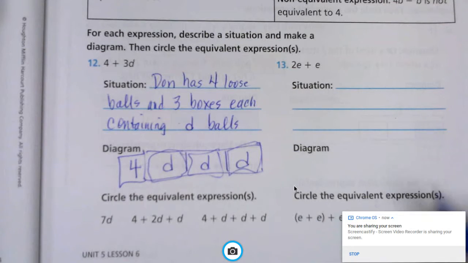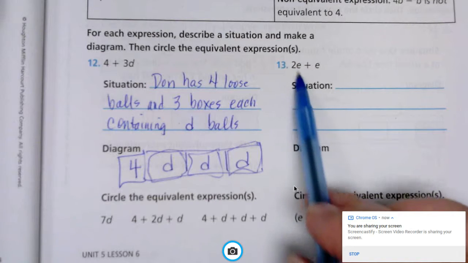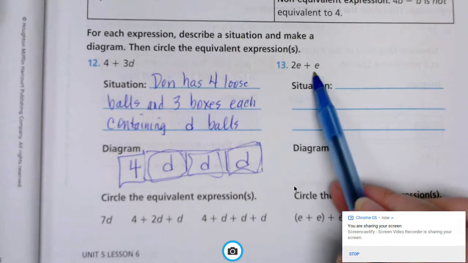Here we have 2E, so 2 of an amount plus 1 more of those.